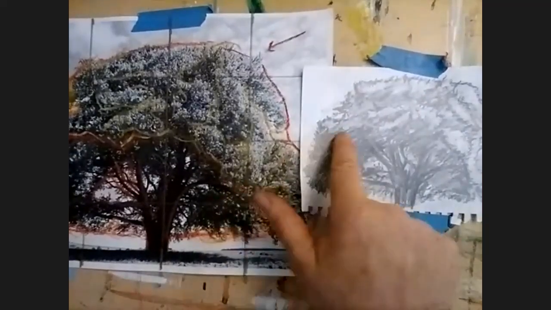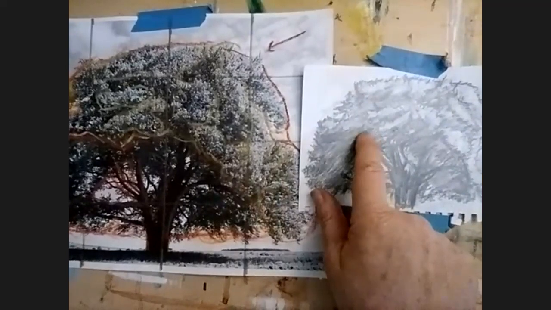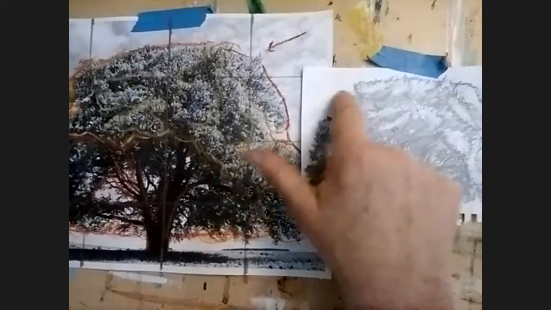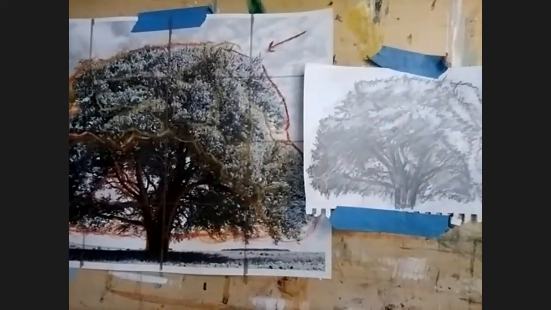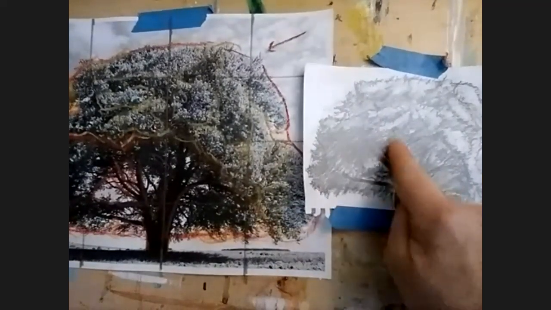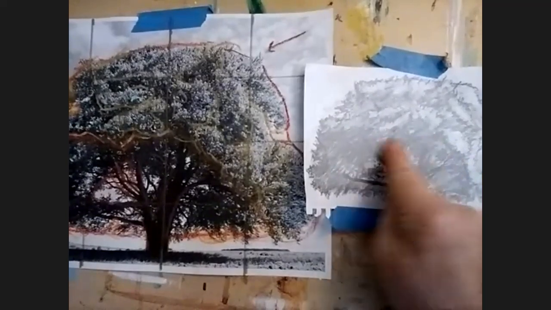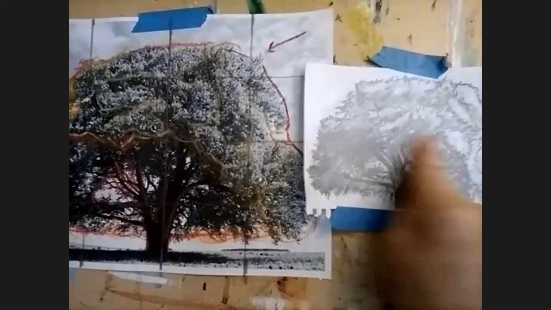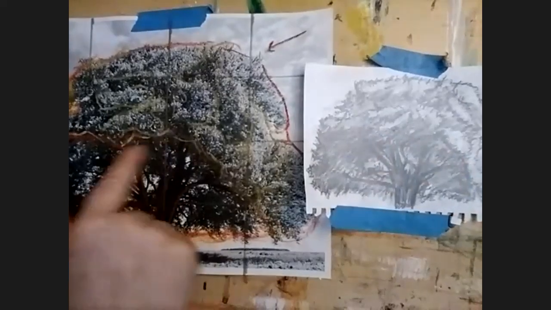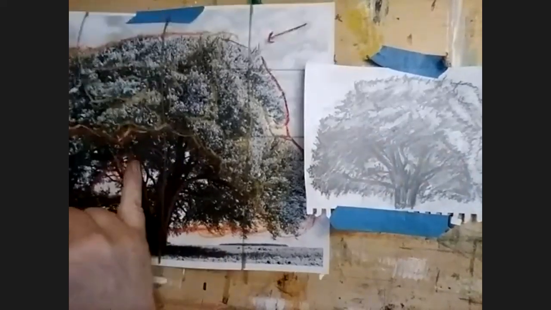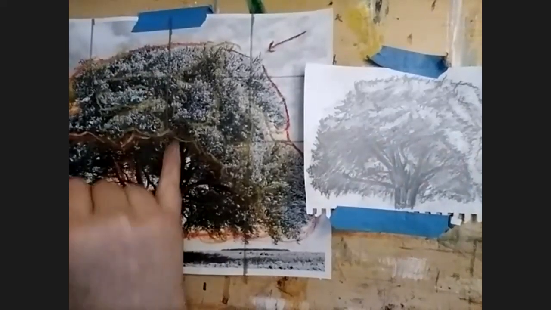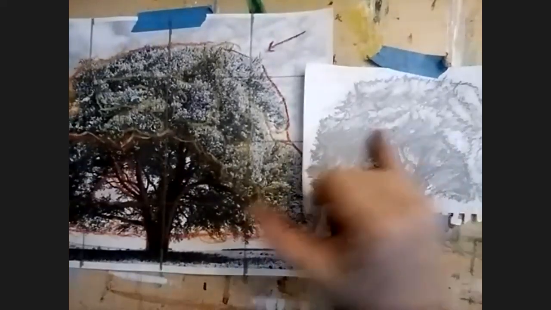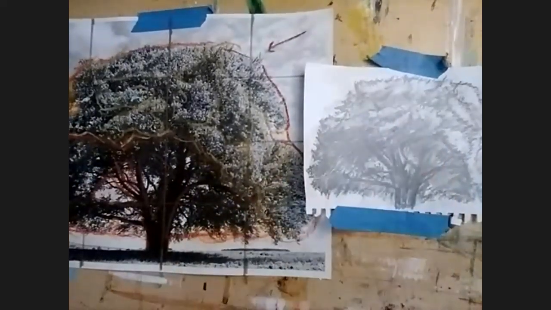So really you need to get your values back. This needs to get darker. You need to take your eraser in and lighten on this stuff. And notice that up here, everything is dark above where your tree branches end. That's how you can tell. The tree branches disappear into dark, right? They don't go up into light. They disappear in the dark.